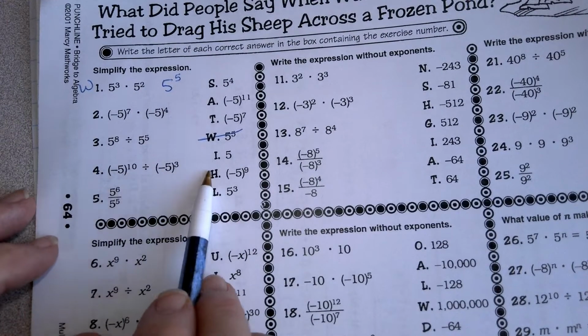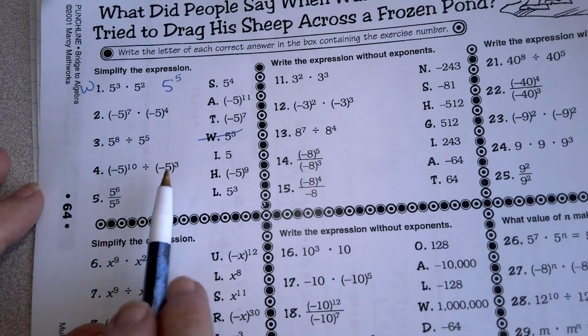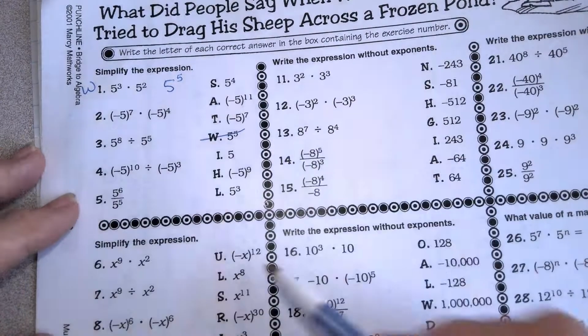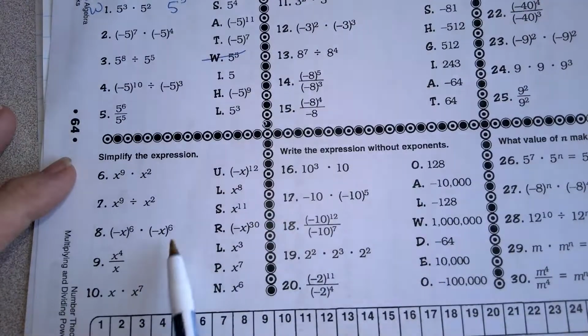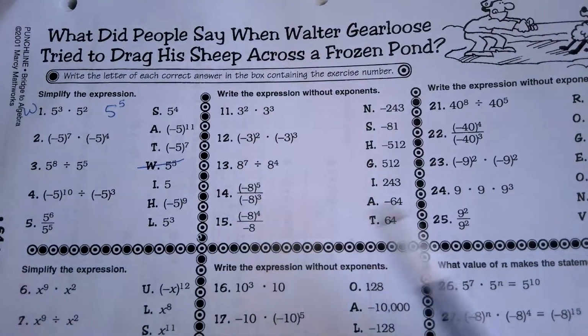On the division, do you add your exponents? You subtract your exponents. So those should be pretty easy. All of these should be pretty easy.